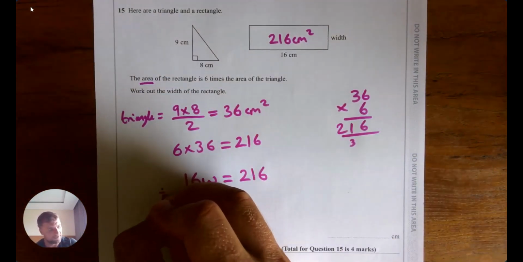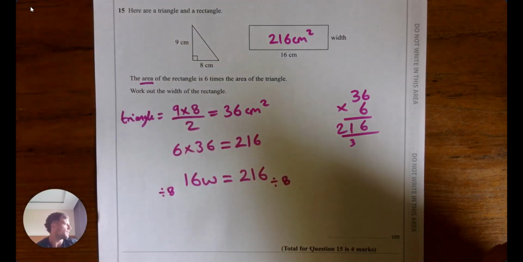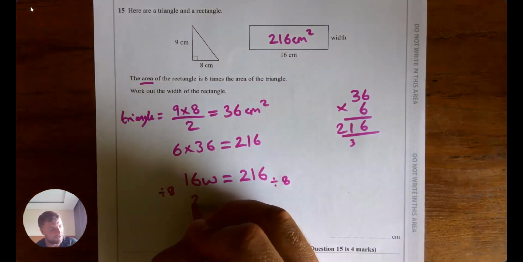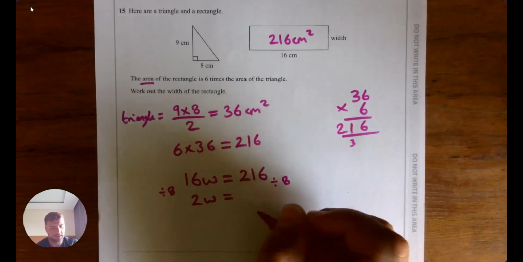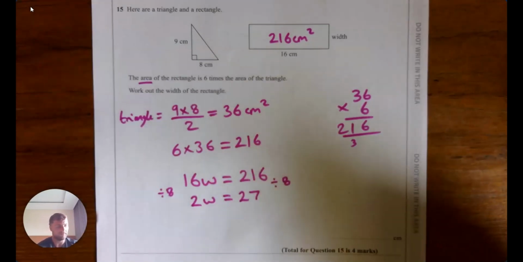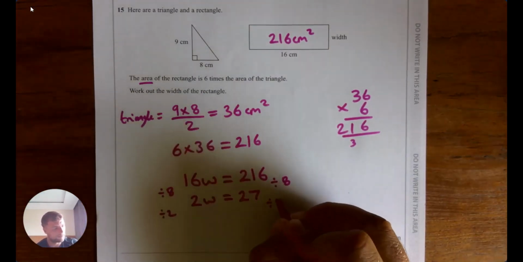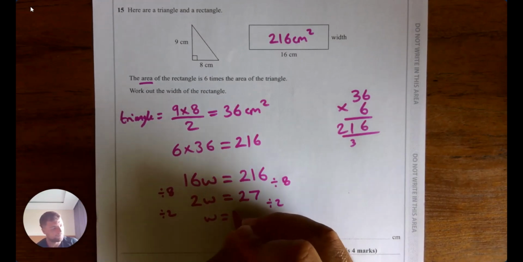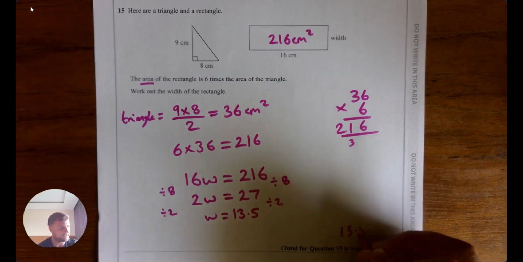So 8 goes into both, because 16 does go into it, but it's going to give you a decimal. So it's easy if you go for 8, because 8 goes exactly into both. So this gives you 2W here, and 216 divided by 8 gives you 27. And then from there you just divide by 2, and that gives you W equals 13.5. So it just makes it a little bit easier to work it out.